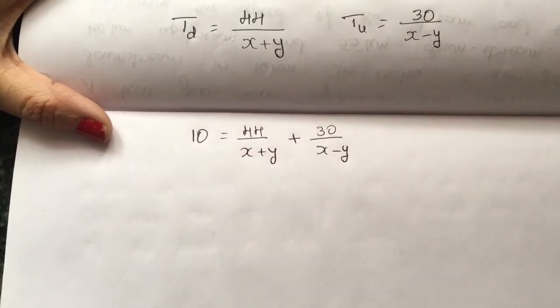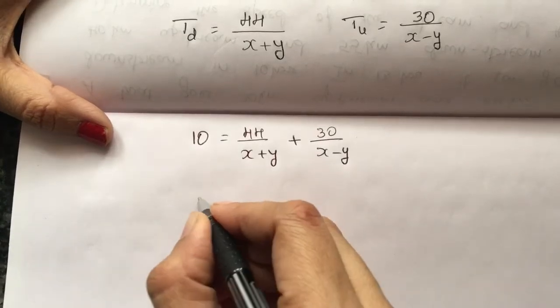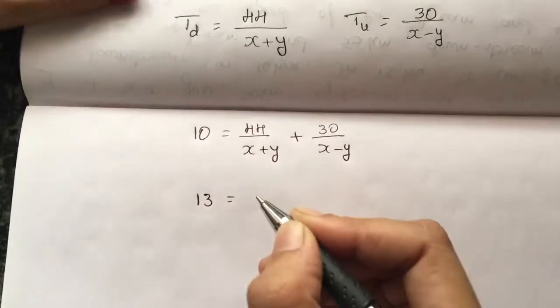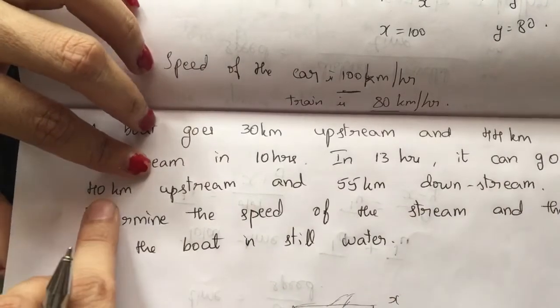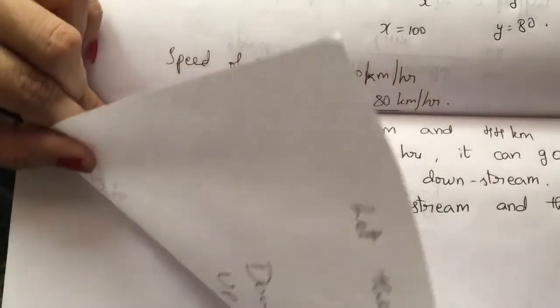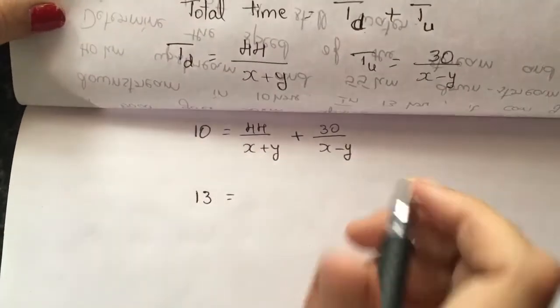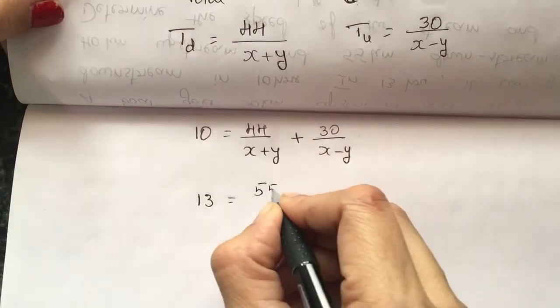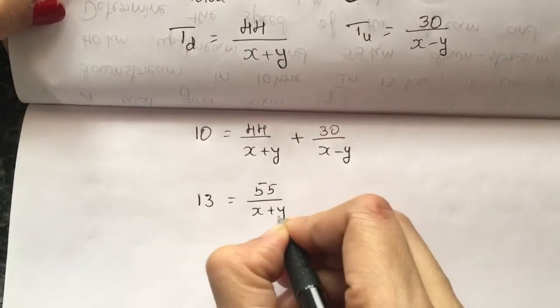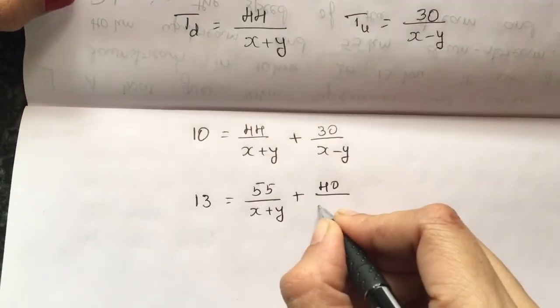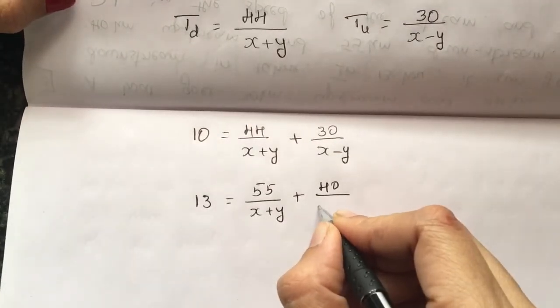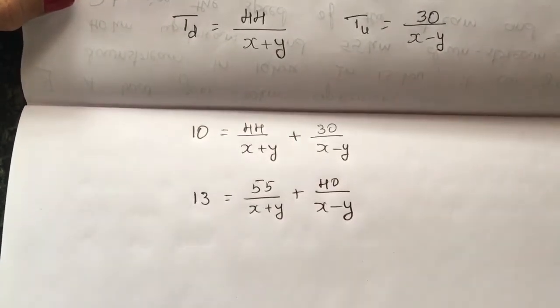Now the second statement, it is taking 13 hours. Upstream 40 kilometers and downstream 55 kilometers, so it's 55 by x plus y plus 40 by x minus y.